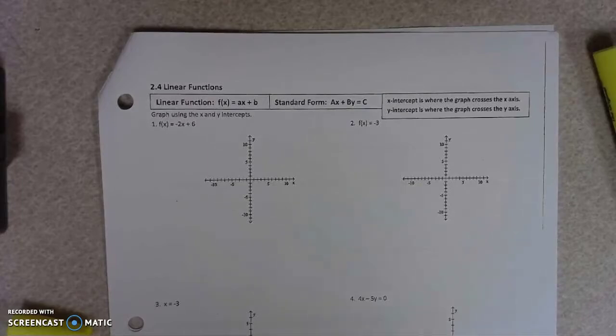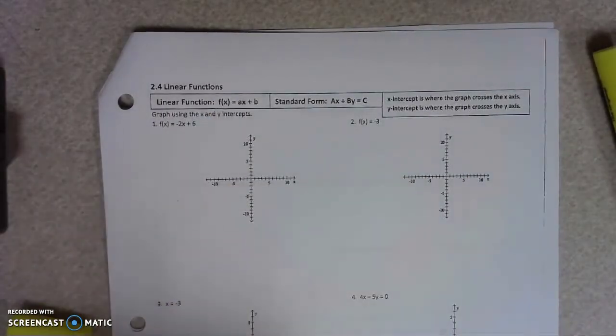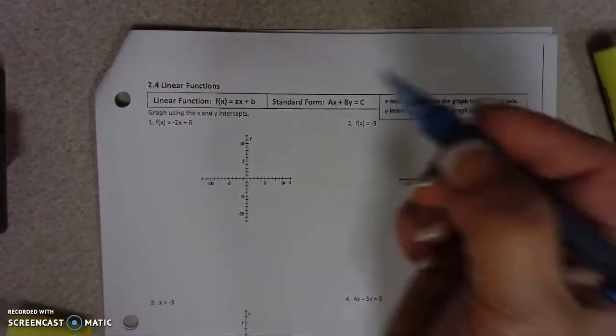Okay, so we're getting started back on our videos. We're going to talk about 2.4, linear functions. This is what needs to be done for Friday, so you'll have an understanding of what we're talking about.